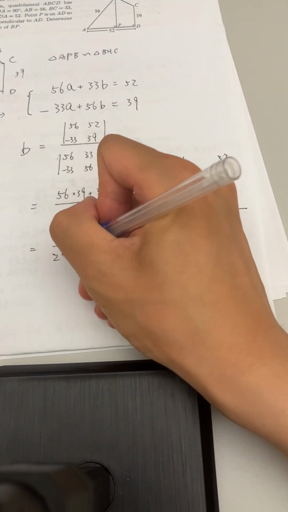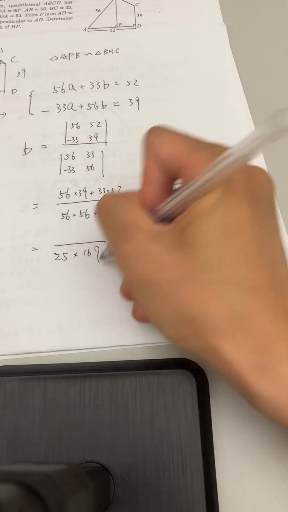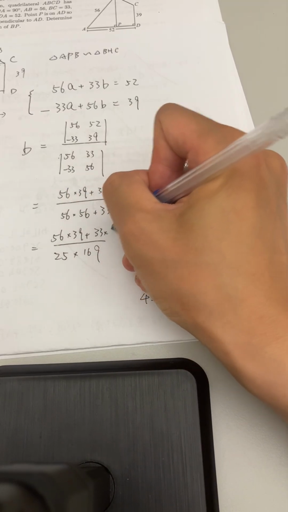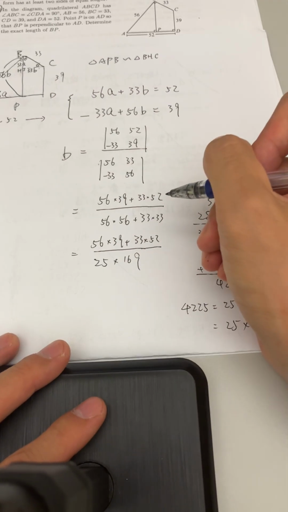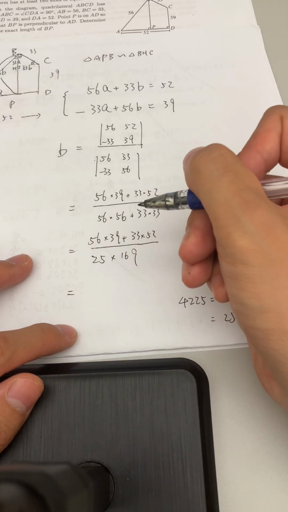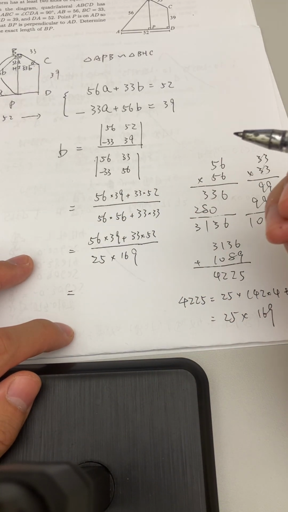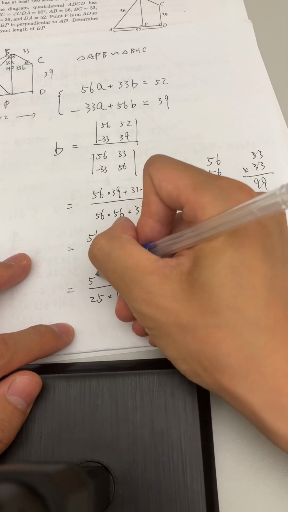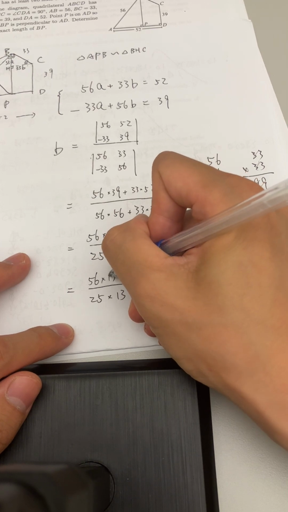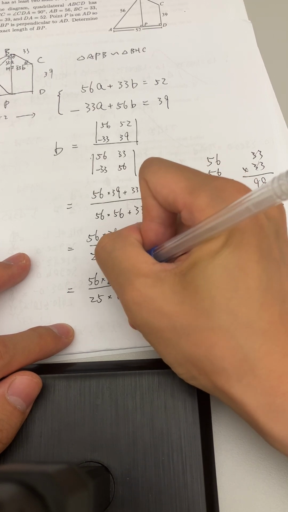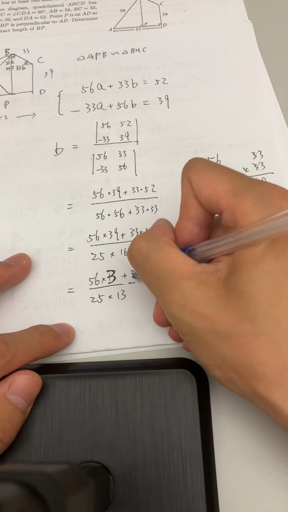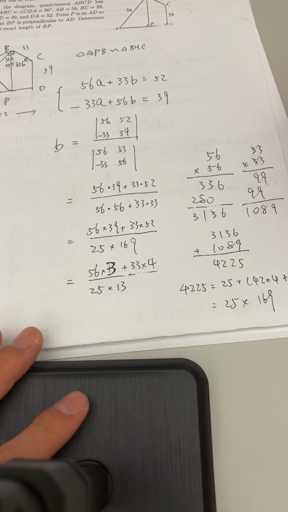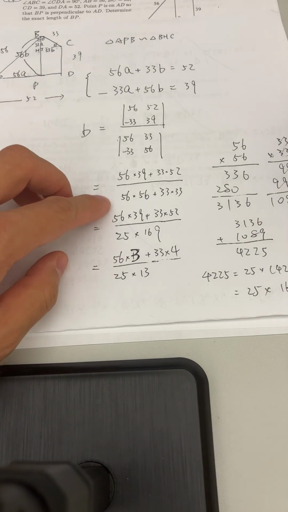So we've got 25 plus 169. That's just for the bottom. For the top, we don't want to compute that. Just copy and see if anything can be cancelled out. Yes, there is something, a 13, just a 13, not much. 25 times 13, 56 times 13. Oh, no, I'm sorry, almost got a mistake. 56 times 3 plus 33 times 4. Not quite good. Still, there is something to do, but at least it's better than that.